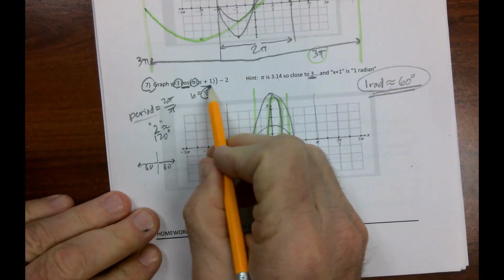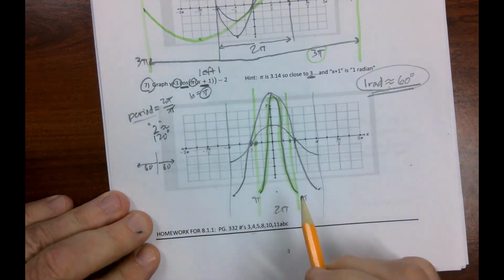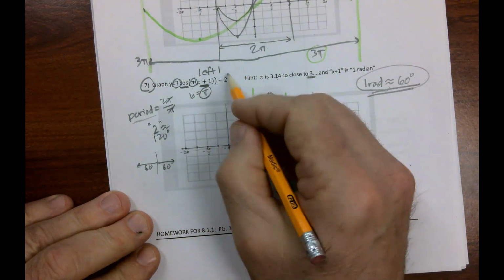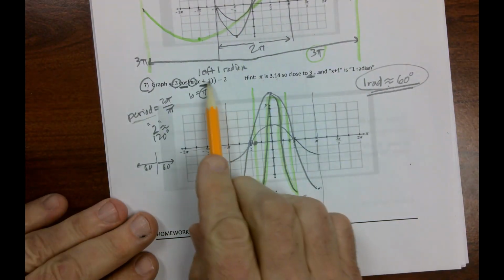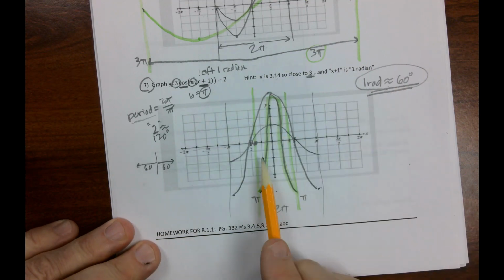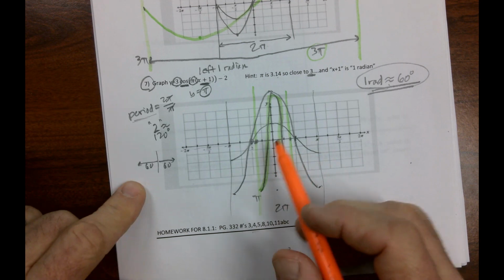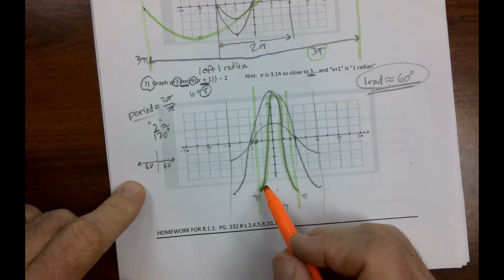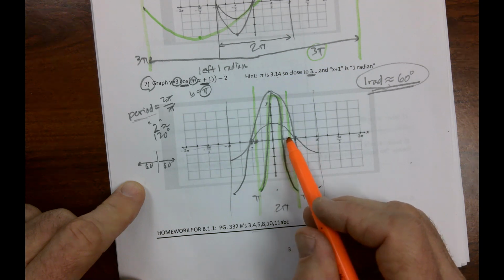And then, look at this, guys. We got to go +1. That means left 1. But again, left 1 what? Left 1 radian. So they're going to mess with you a little bit with these sort of units. What's 1 radian? 60 degrees. This is going to be crazy. So I'll get out an orange marker. 60 degrees is, what is it? It's a little more than 1 box.